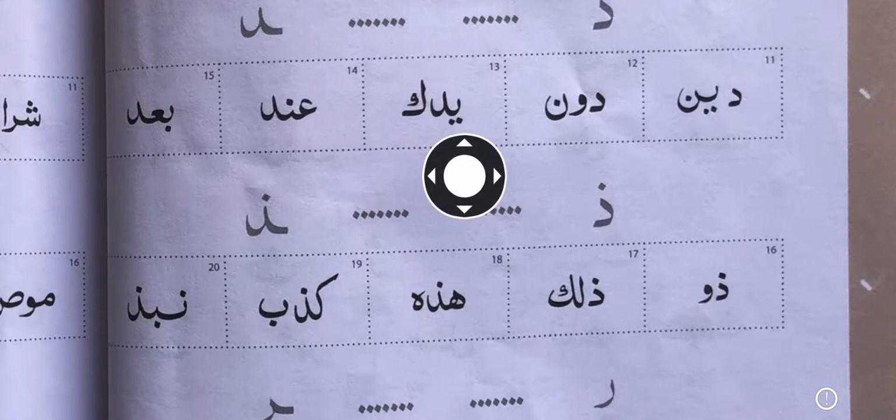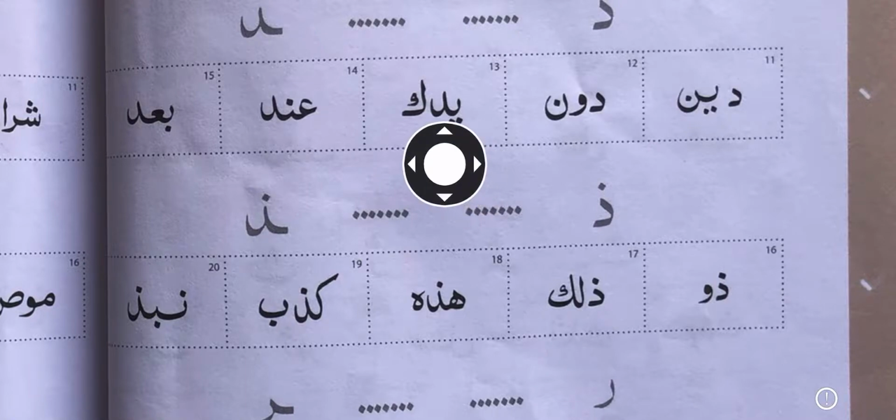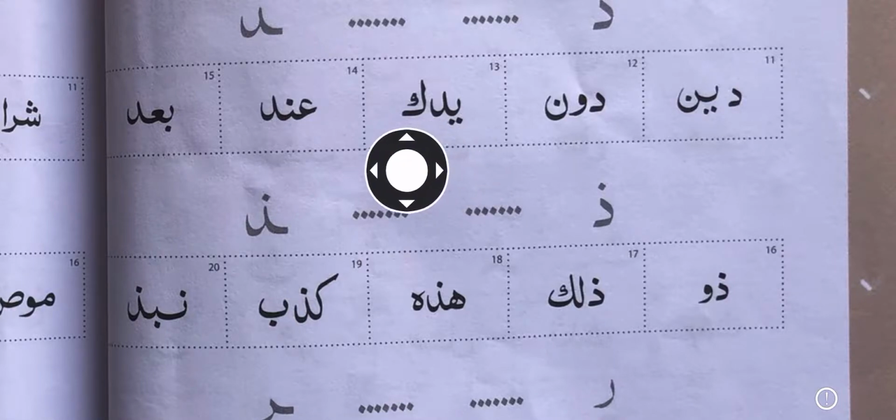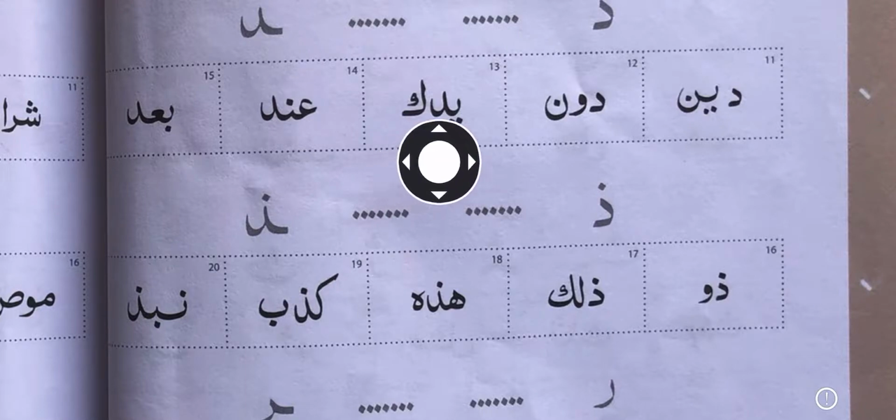Okay, this ya over here will join onto the dal. It's fine. Dal will allow letters to join before it. However, if you look at the letter after dal, which is kaf, kaf cannot join onto dal because dal will not accept a letter joining onto it. Before it is fine, after it, no, dal will not accept it.